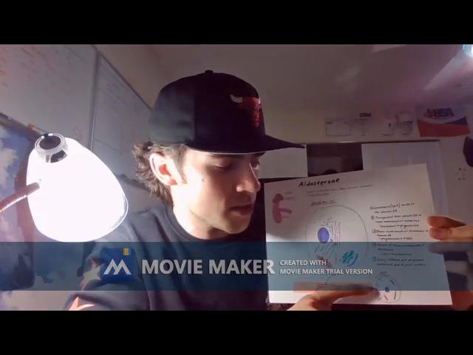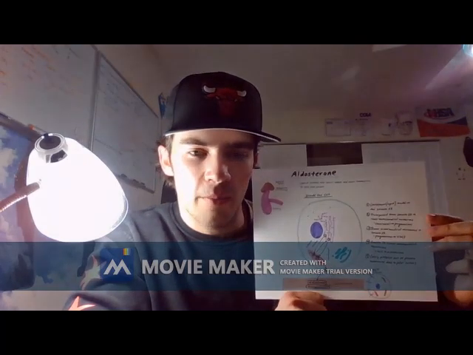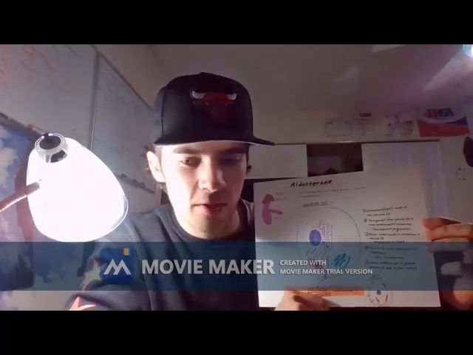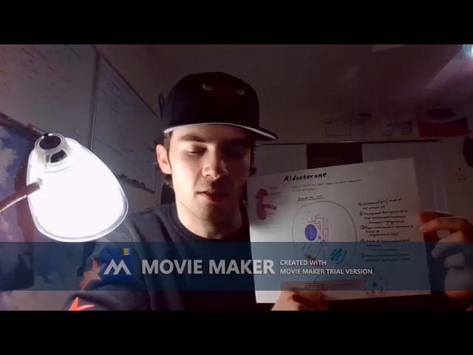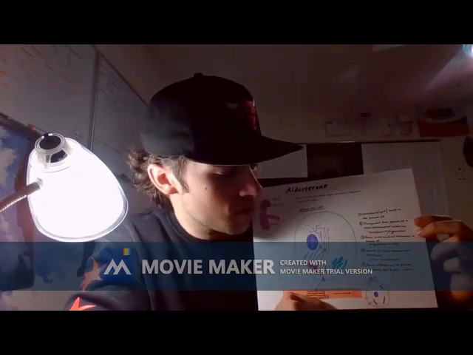And from there, the target cell is our cells in the distal convoluted tubule. And these cells are rich in mitochondria to ensure that ATP is present. And we need ATP to allow for the reabsorption of sodium.